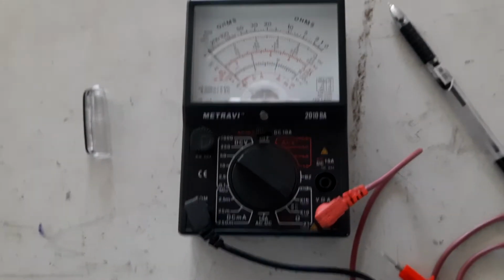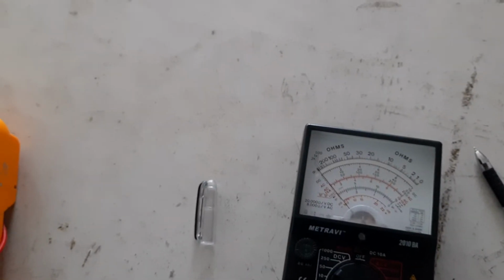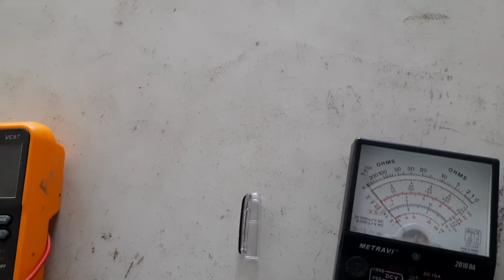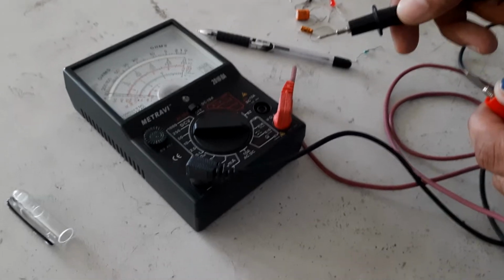measuring the value of the resistor, we have to first check whether the ammeter is working or not. Beep sound idile varuvo?